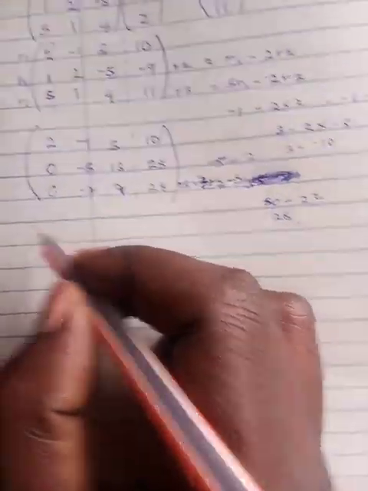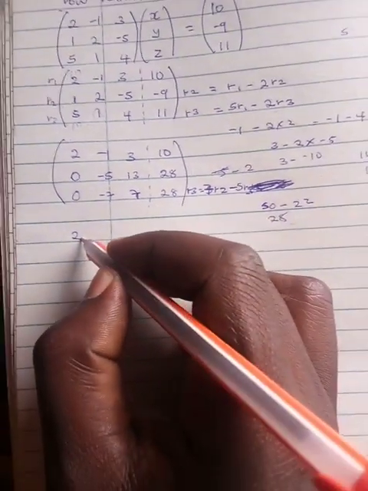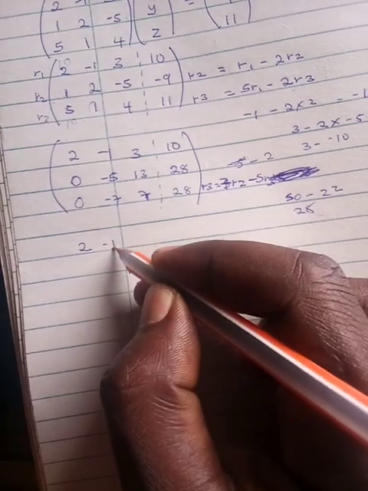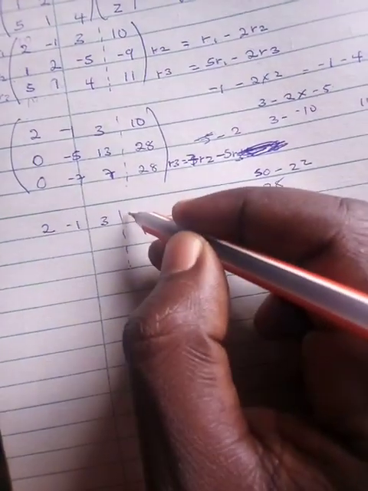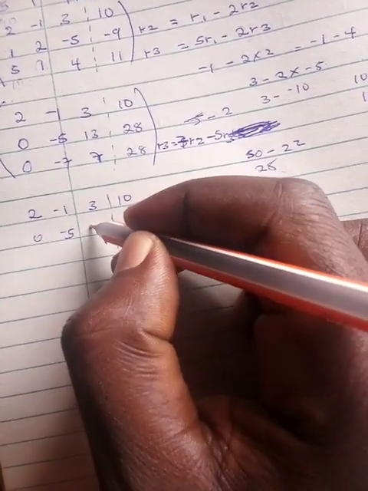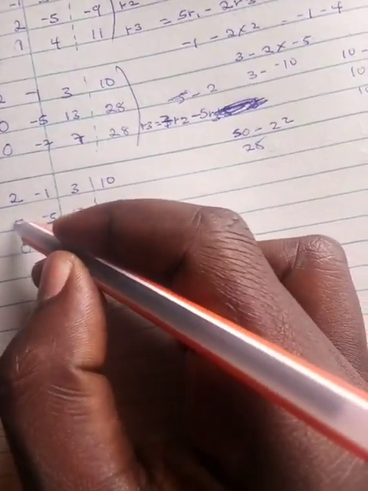So let's move on. The first row remains unchanged, so it is 2, negative 1, 3, then I have this separator, which is 10. Then you have 0. This one will also remain unchanged, 13. Then 28. Then here we have a 0.